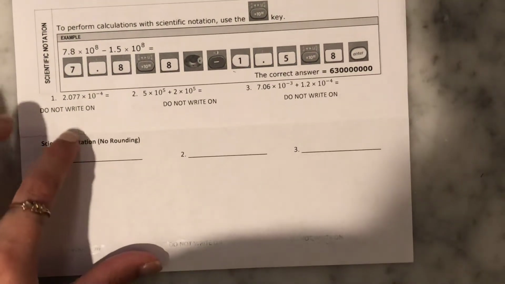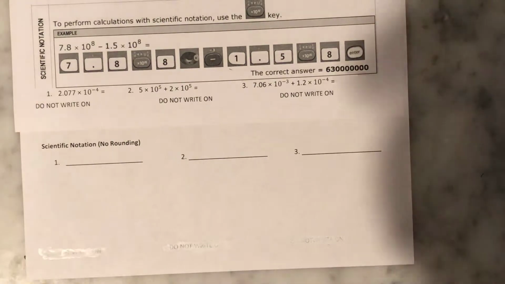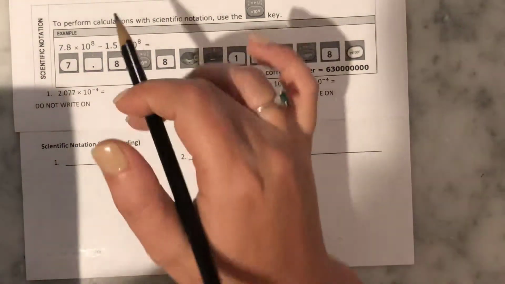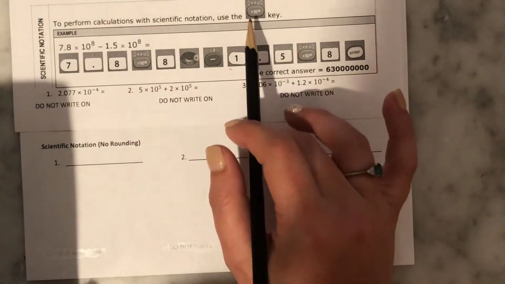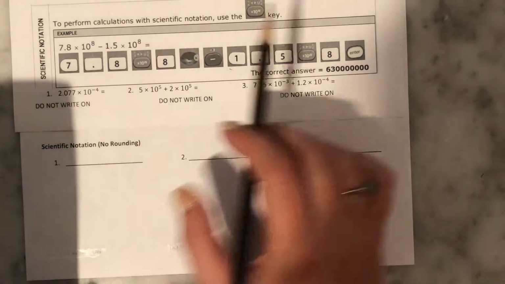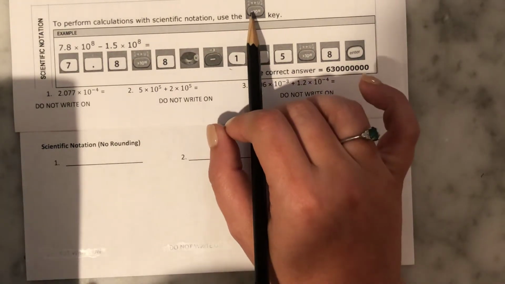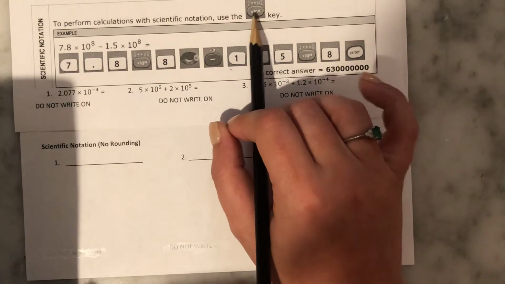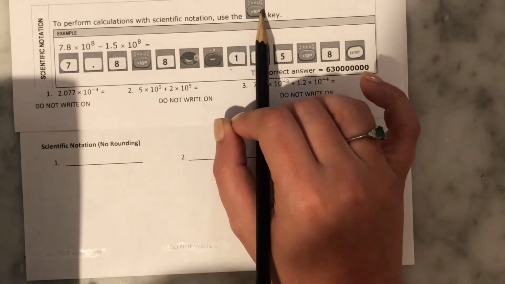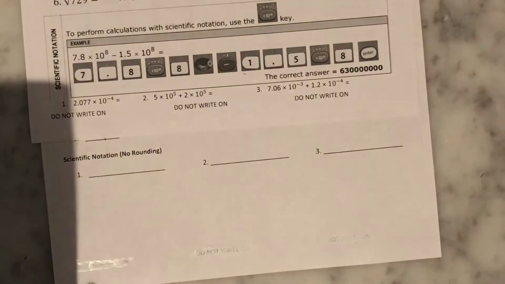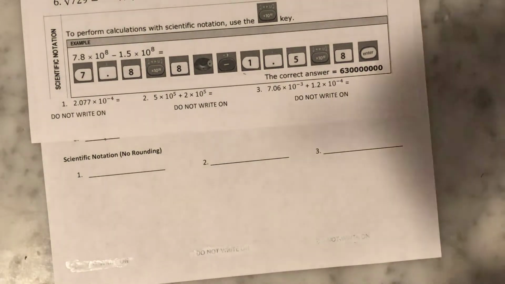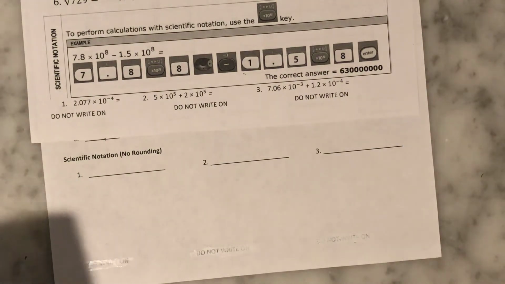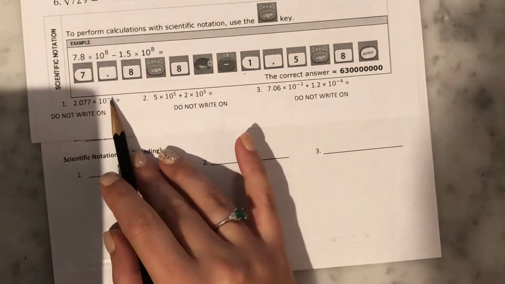Okay, so here's our example. 7.8 times 10 to the 8th. So that's what that times 10n is standing for. The x10n is actually times 10 to the nth power because we could change it. So it just needed a variable, okay? It doesn't have to be the 8th. For instance, here it's to the negative 4th power, okay?